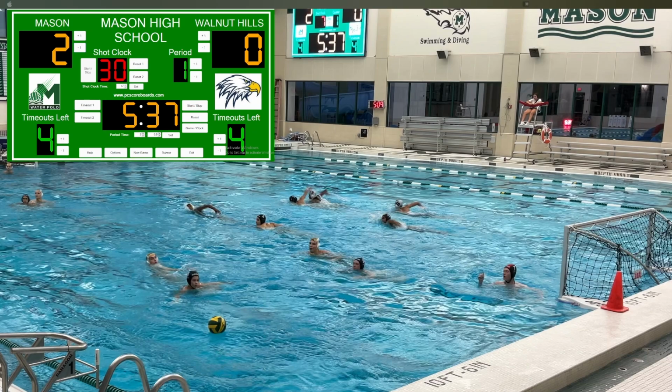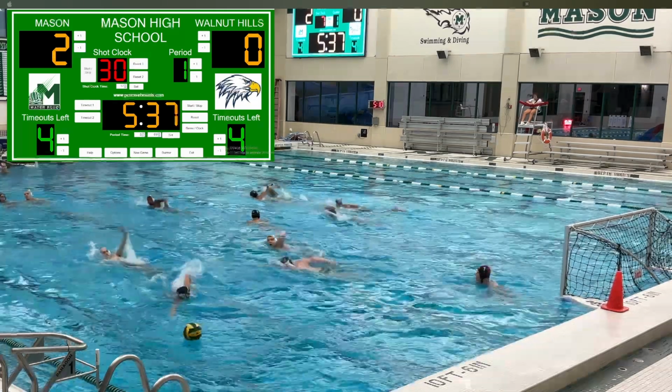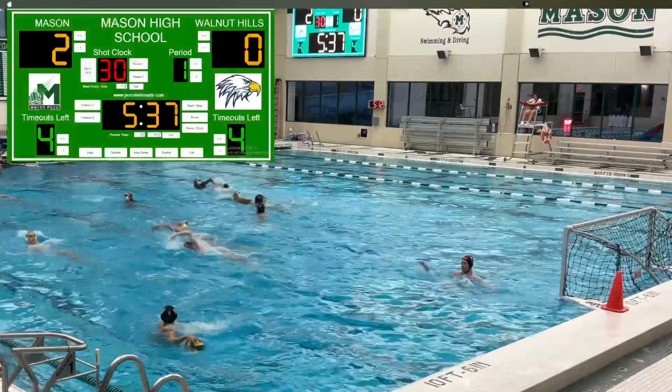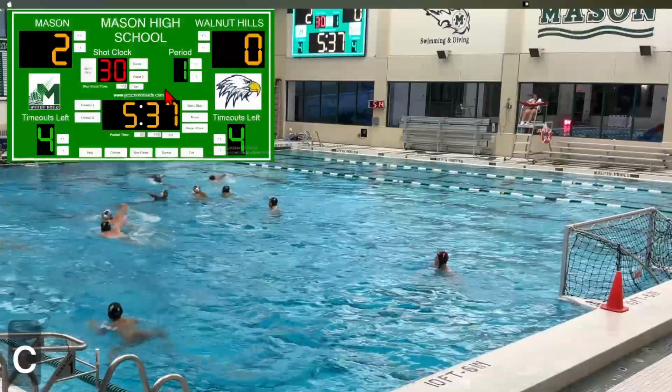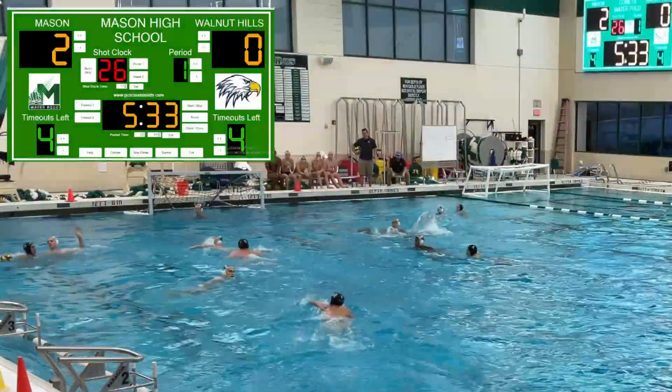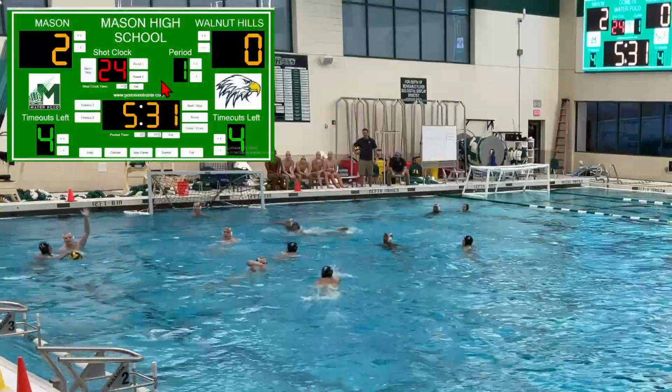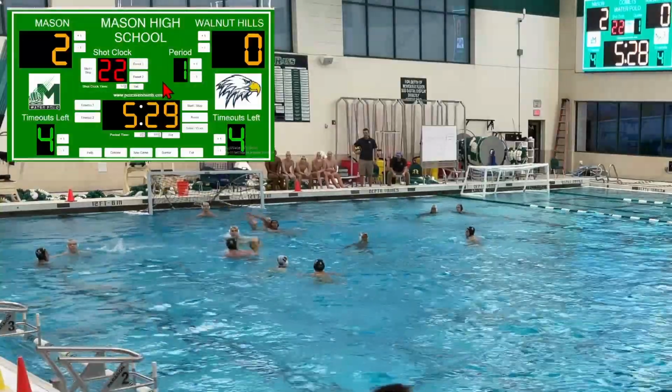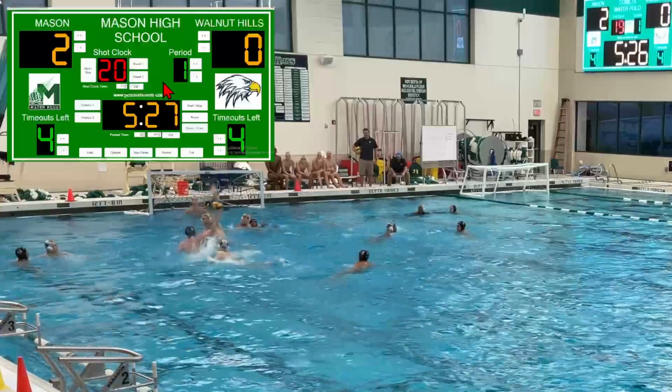Here is another play that we can practice. As you see, the clock is at 5:37. I matched it, and let's see what happens. As soon as the player touches the ball and passes it, the clock starts. We have 22 seconds to shoot. 21.